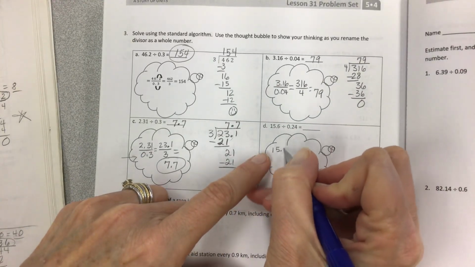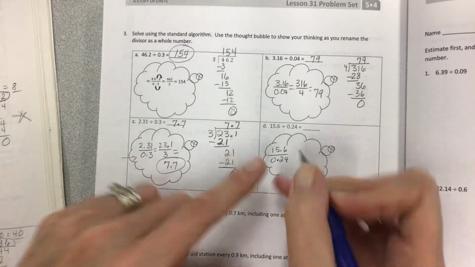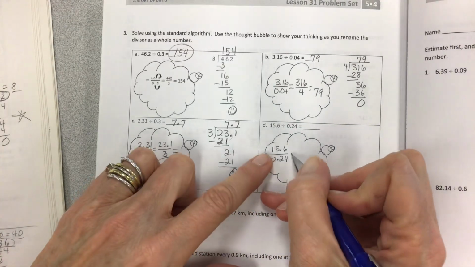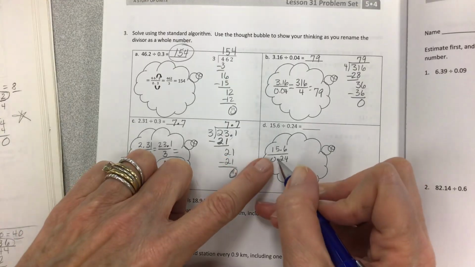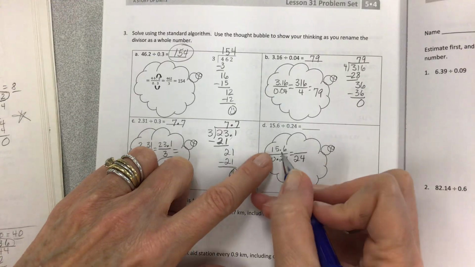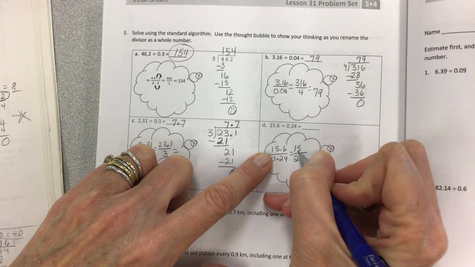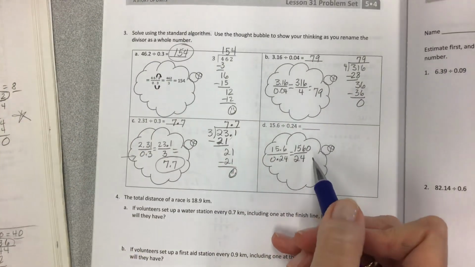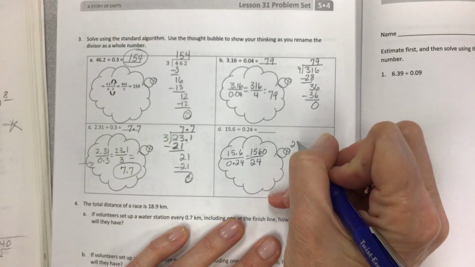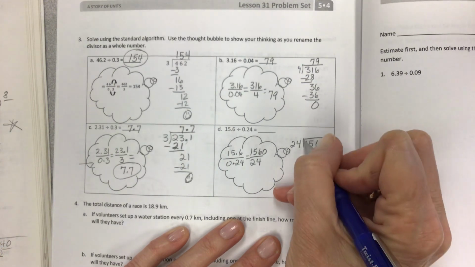Same thing here, 15.6 over 0.24. And the denominator is in charge. The bottom number tells you. So what happens here? It means that I have to go 2 places. Now, that'll give me 24, but what will it give me on top? 156 would be one place, so it's 156, 0. And when I say 0, I mean 0. Okay? So let's set this up. 24, 1,560.